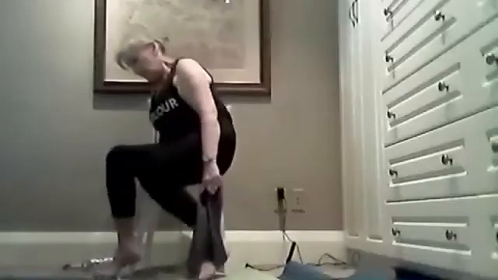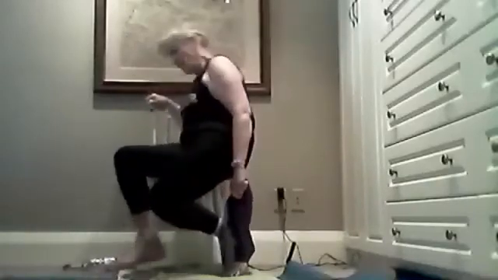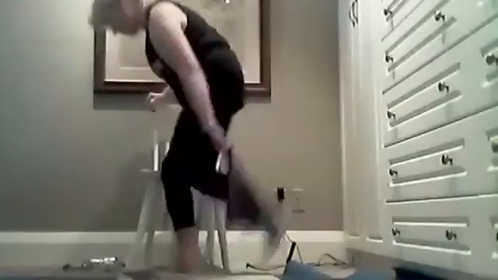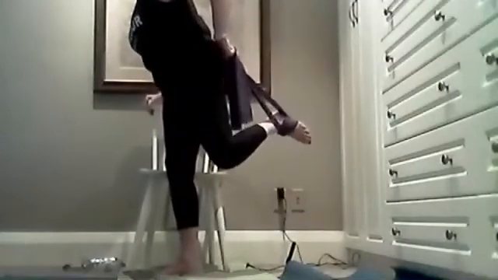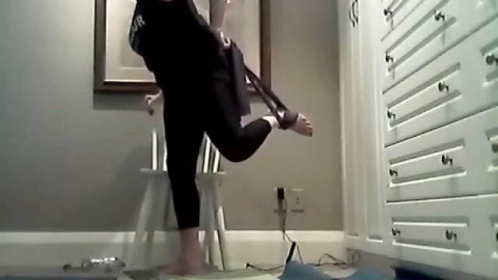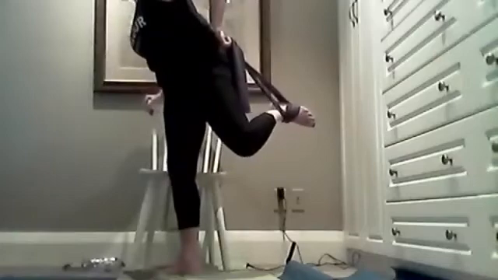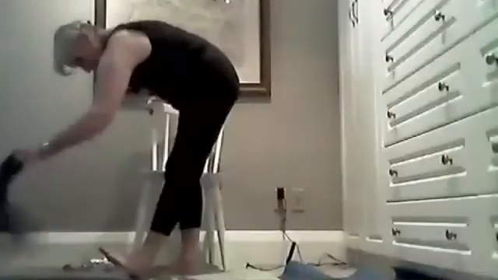Choose either to stay seated, knee under your hip, or standing. Stand up. Bring the leg up. Lift the leg up, hold it here. Knee pointing straight down. For 4, 3, 2, and 1. Bring the foot down, take the band away, put it to the side.